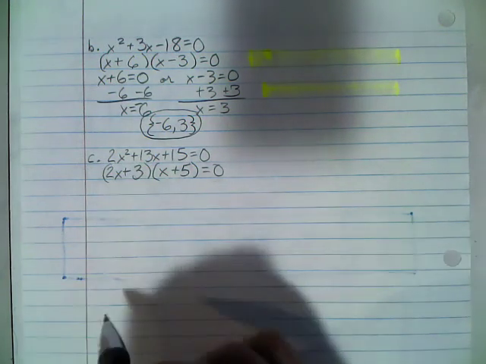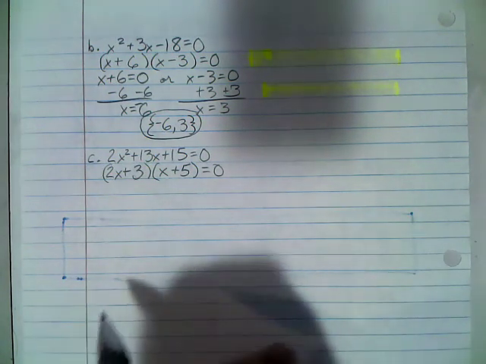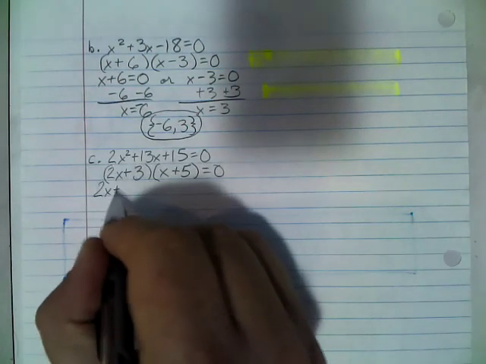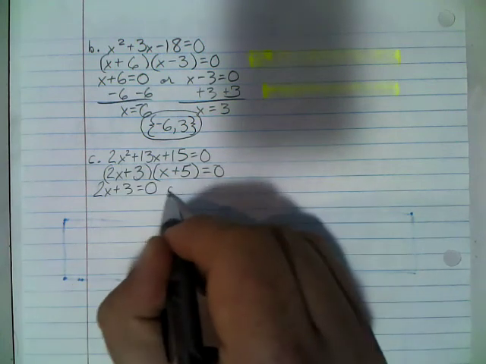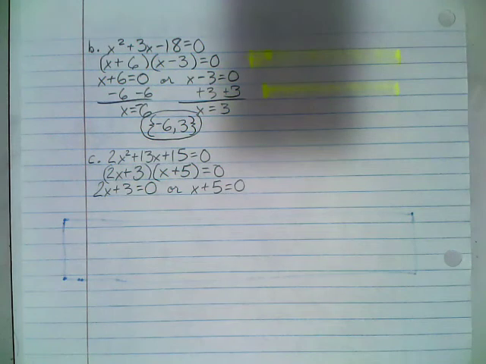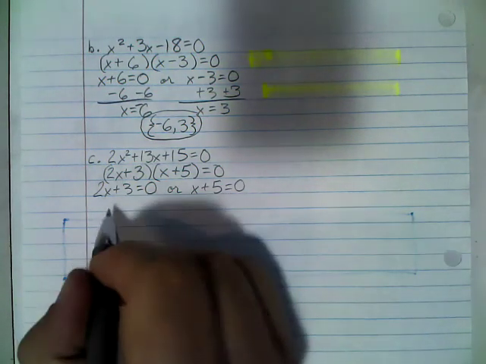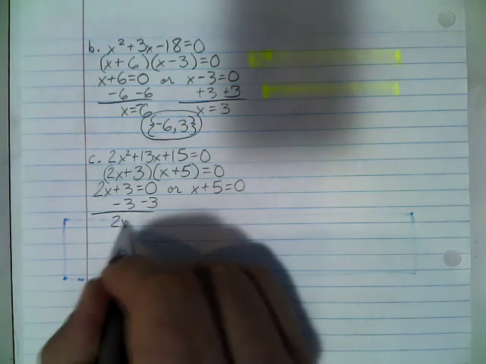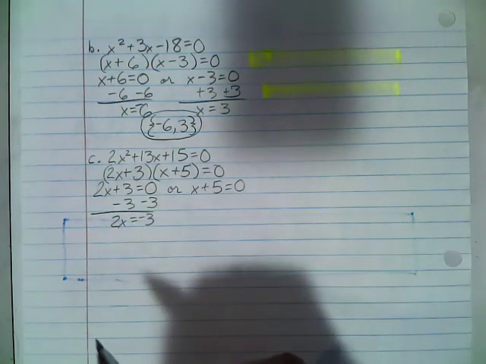So now I'm going to move on to step 3, which is to set the factors equal to 0. So split it. Oh, I don't need the parenthesis anymore because we're splitting it. 2x plus 3 equals 0, or x plus 5 equals 0. So if we go ahead and solve this then, over here, I'm going to subtract 3. So 2x will equal a negative 3.